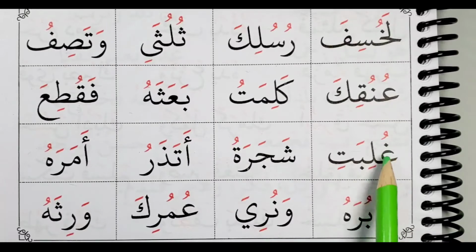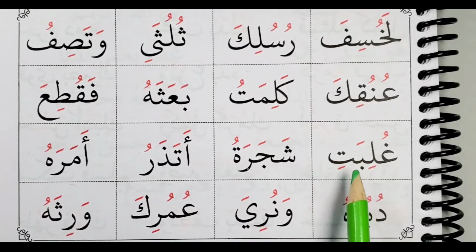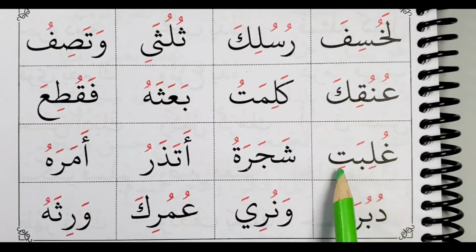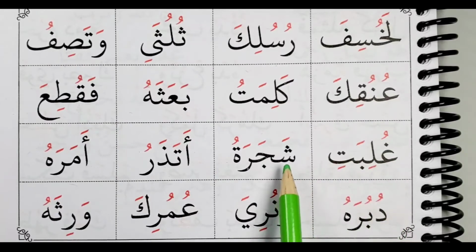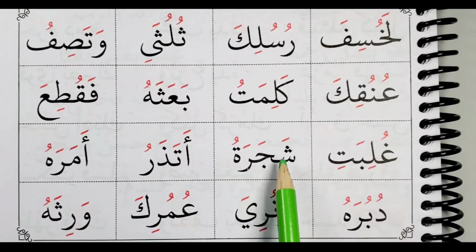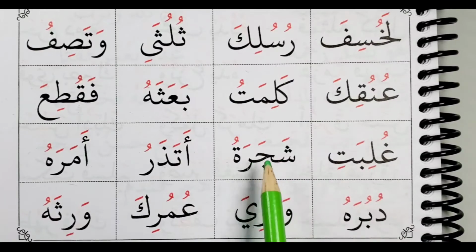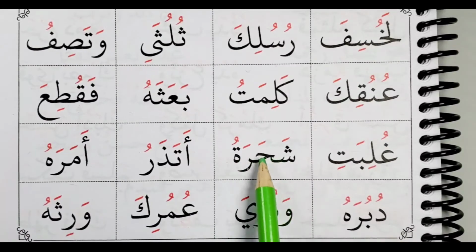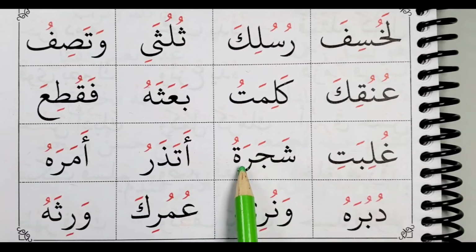غولي. غولي با. غلب. غلب تي. غلبتي. شا. جا. شجا. را. شجر. تو. شجرة.